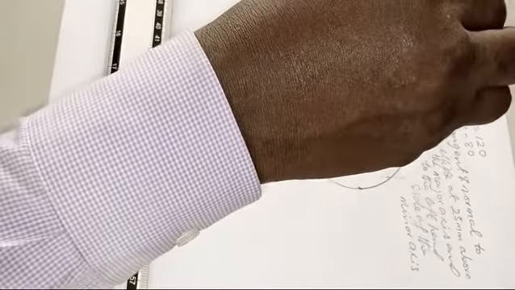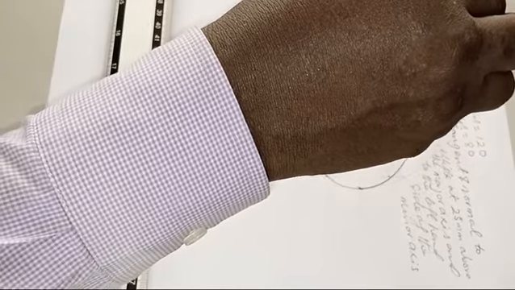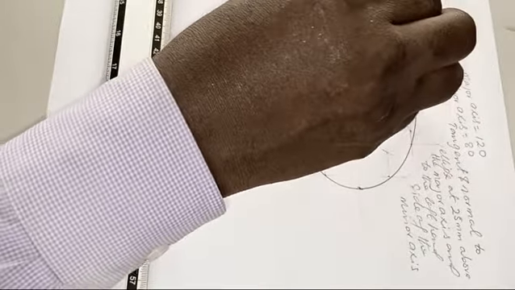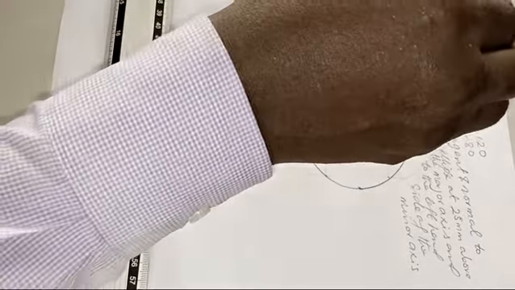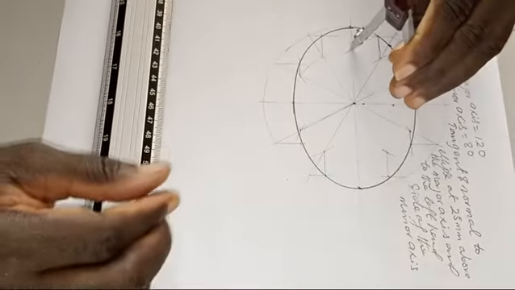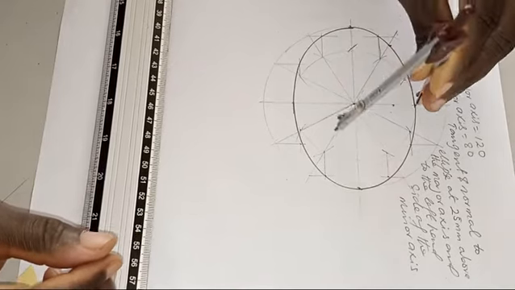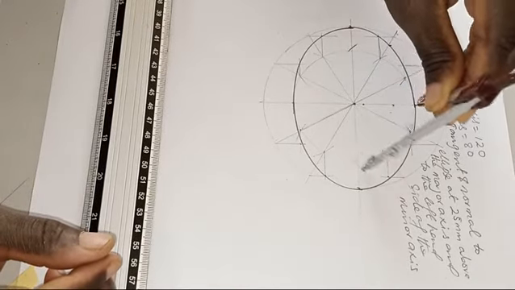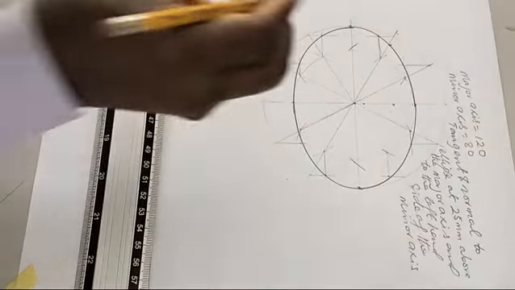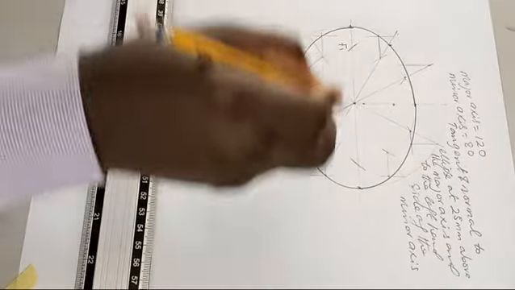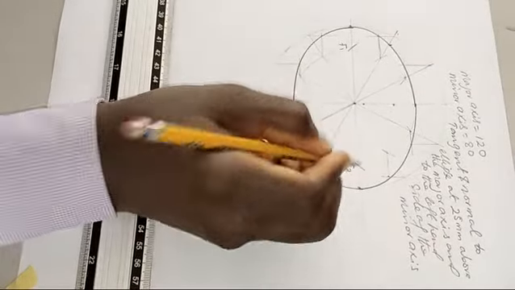You now move to the top of the minor axis like this, and you mark an arc. You arc it, let it intersect with the major axis. You come to this other side, let it intersect with the major axis. So those points will be the two focal points. This will be F1 and F2.